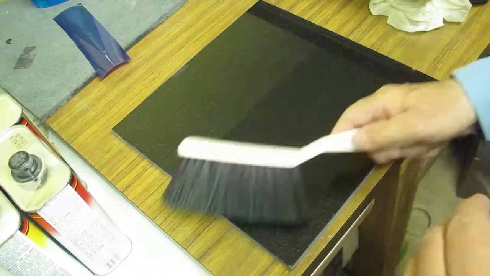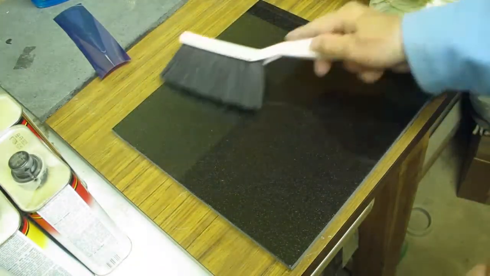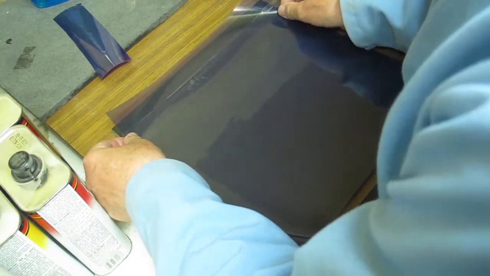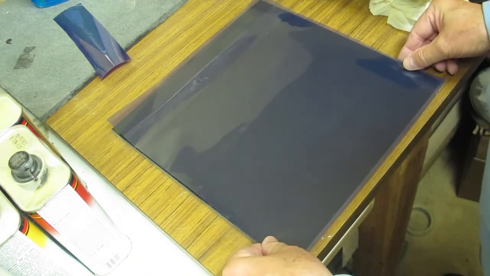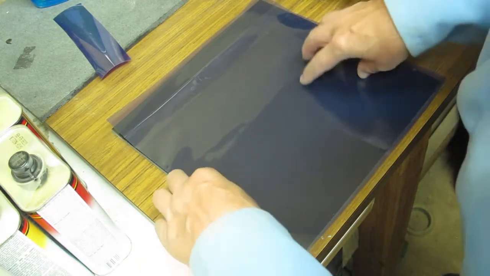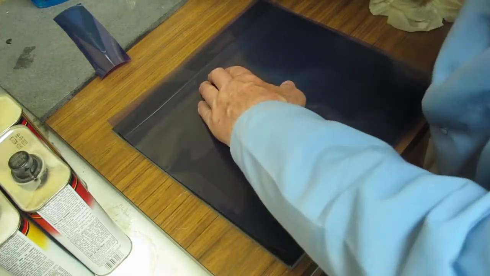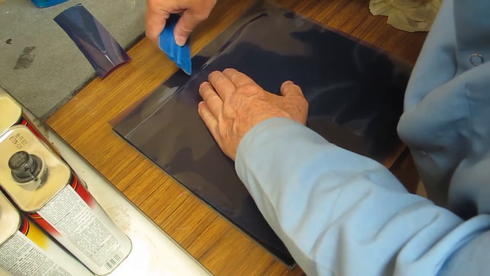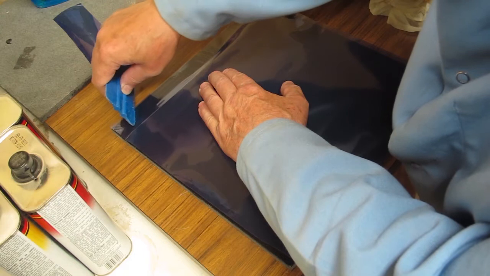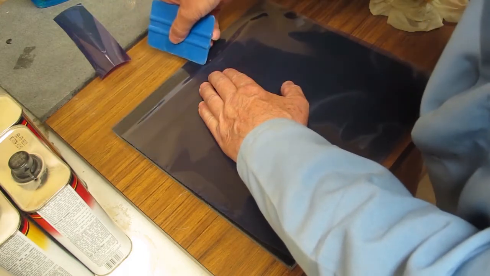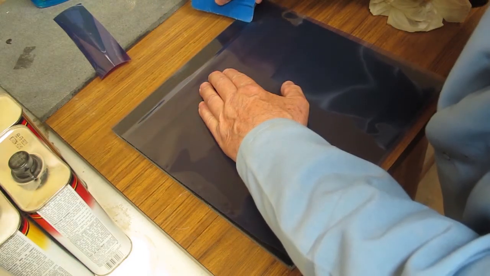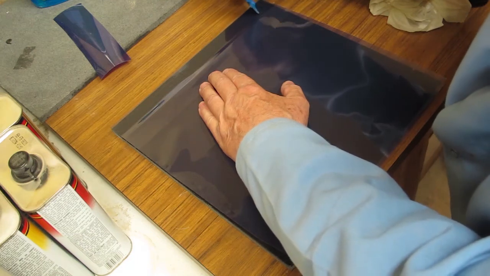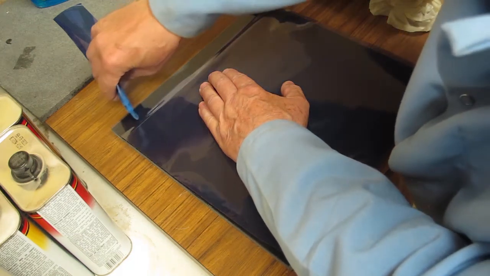Before I flip it, I'm going to just make sure there's no dust on here. Now I'll line this edge up on that side and line it up on this side so that all the edges work out just right. And then I will use a rubber squeegee or a plastic squeegee and start to work it down. Now I want to make sure to have no air bubbles underneath the mask. So I'm working the air bubbles out.